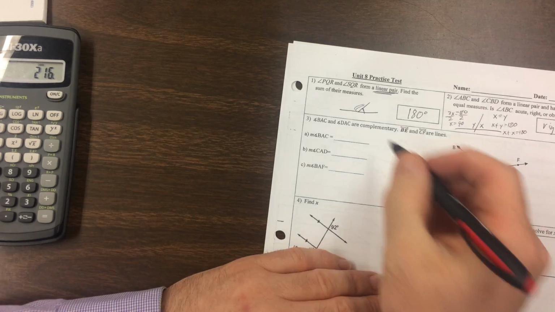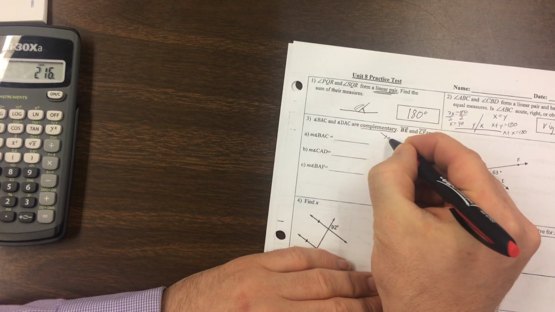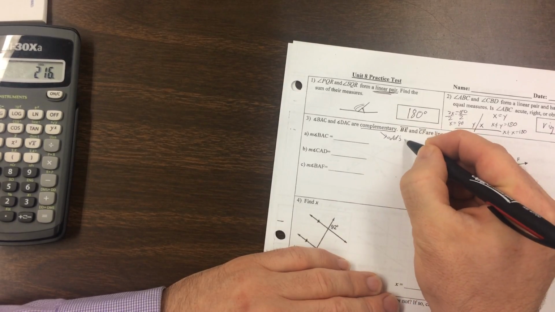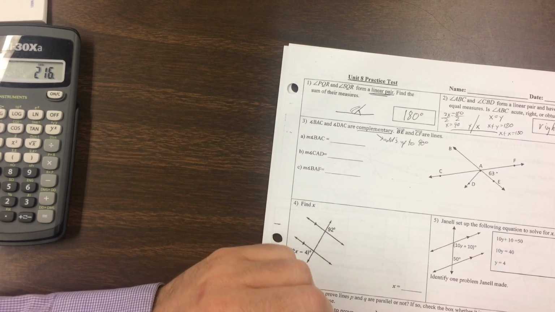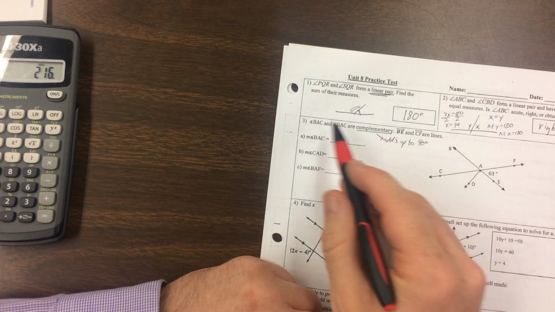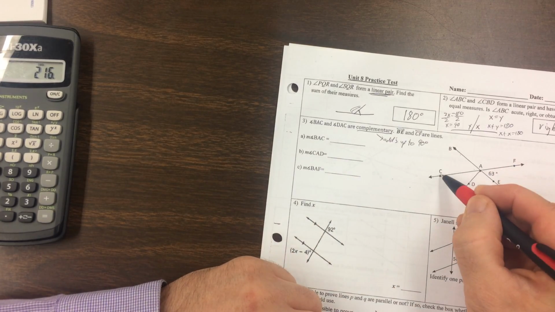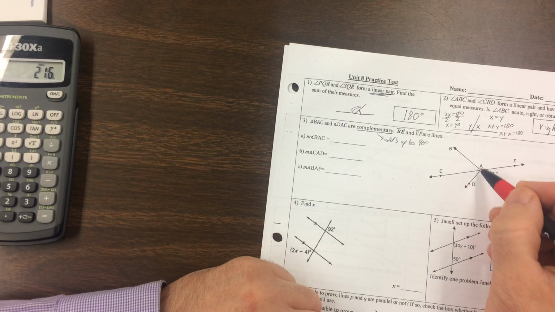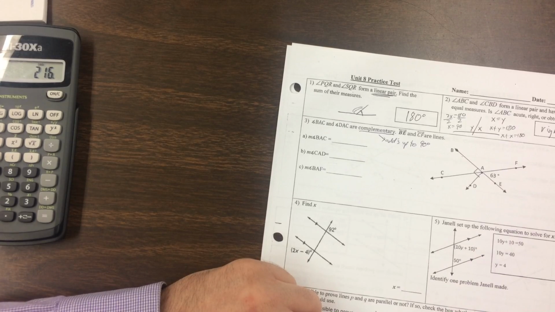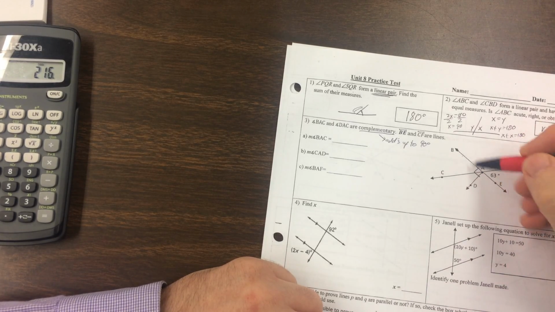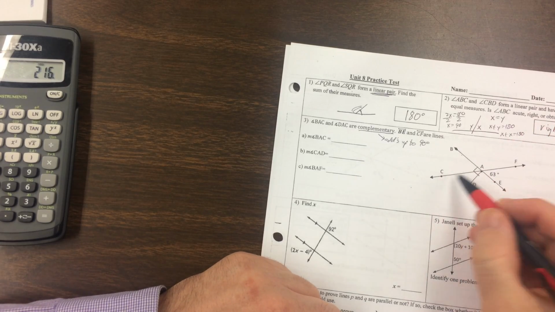BAC and DAC are complementary. That means they add up to 90 degrees. So that means this angle is a 90-degree angle. BE and CF are lines. So what I'm saying is that they look like straight lines.